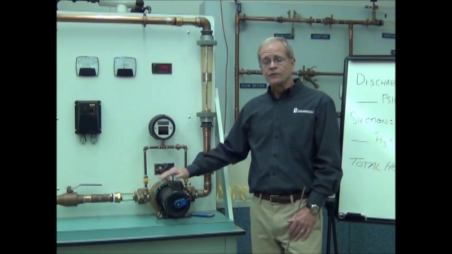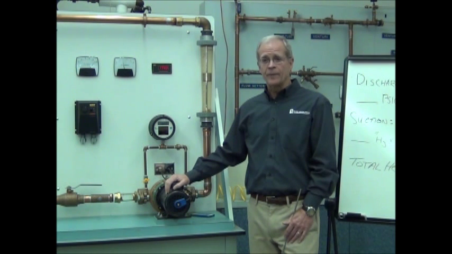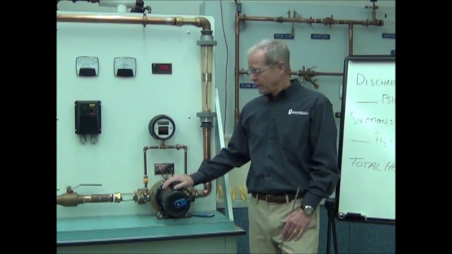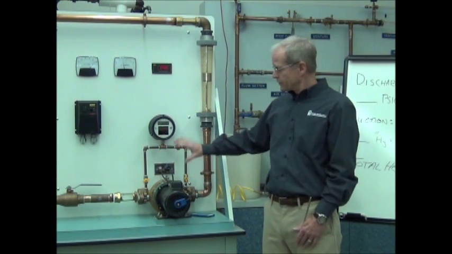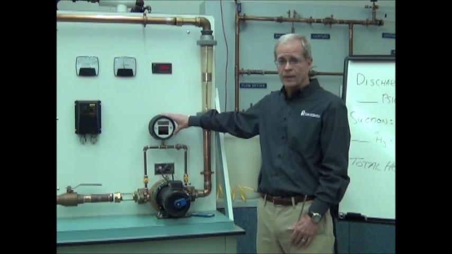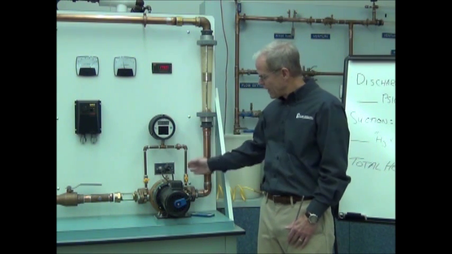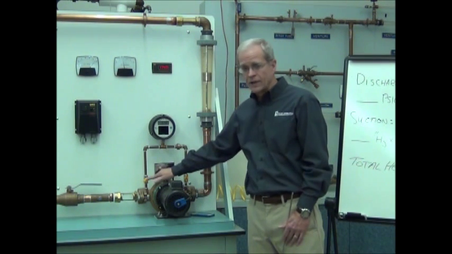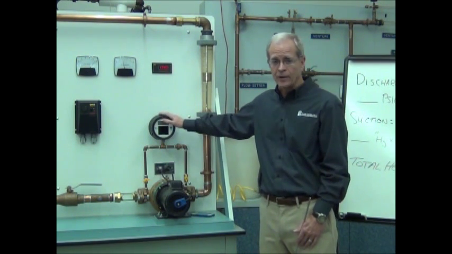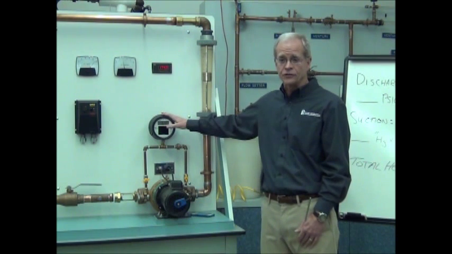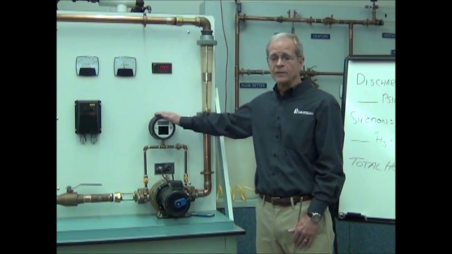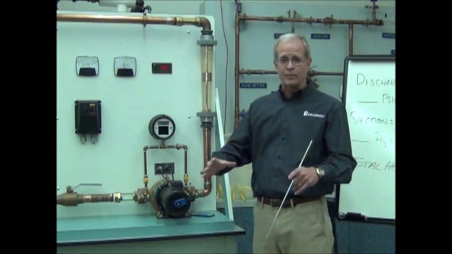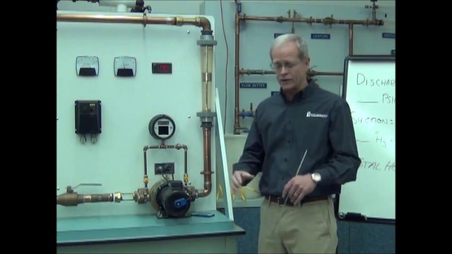So to determine the flow from a pump, I need to know the differential head that the pump is developing. And this pump is properly set up with a single gauge. This gauge has two valves. One valve lets us read the discharge pressure of the pump. The other valve allows us to read the suction pressure of the pump. Now, you could do this with two gauges, but by using one, I eliminate any errors that might happen if I use two gauges that were off calibration in different directions.